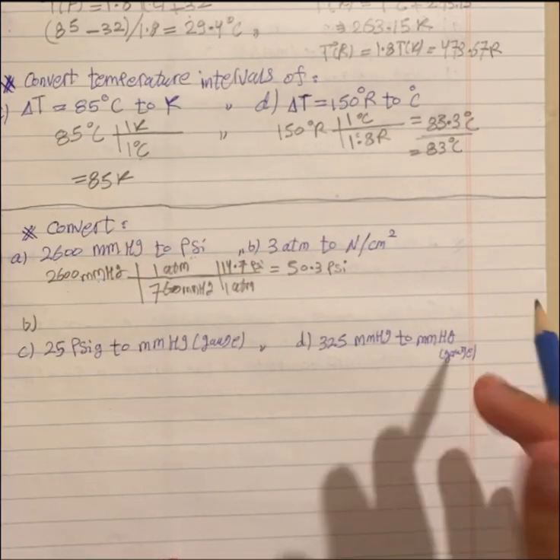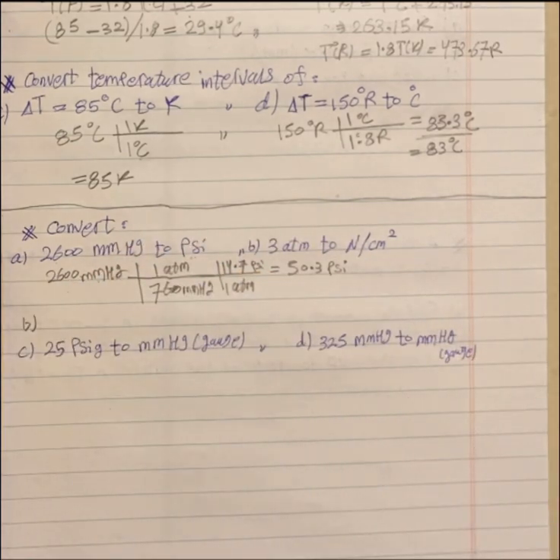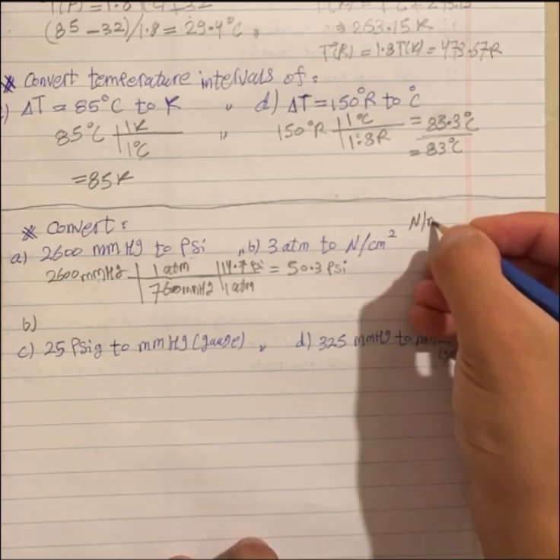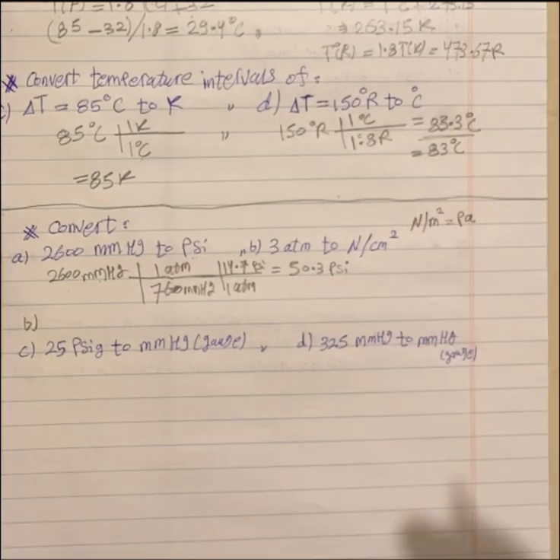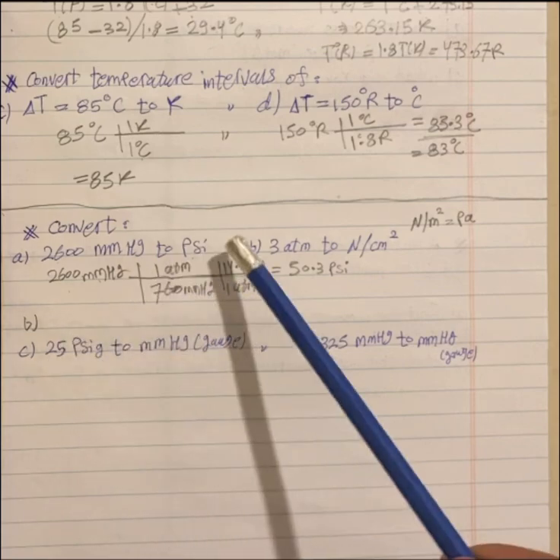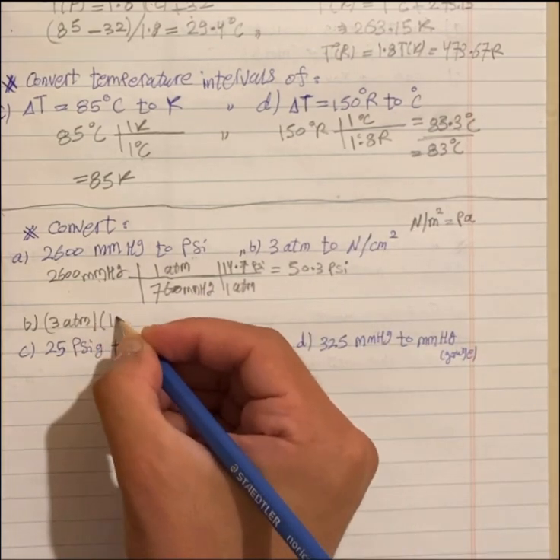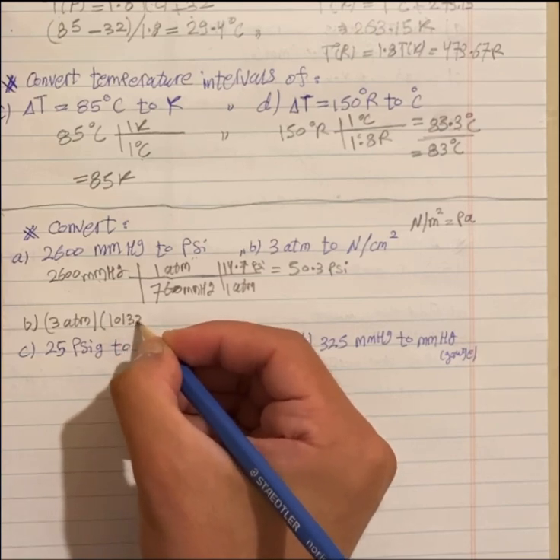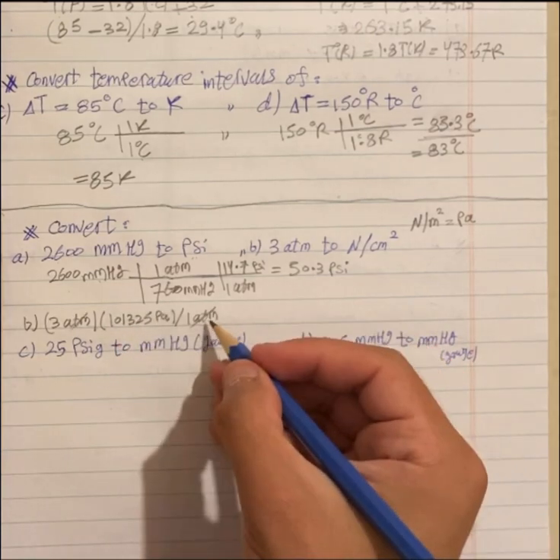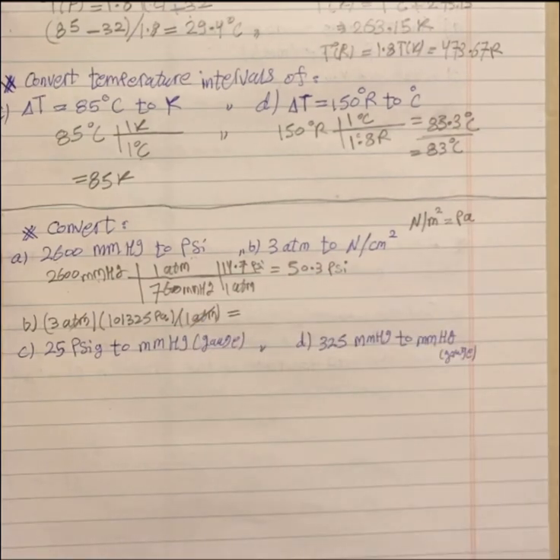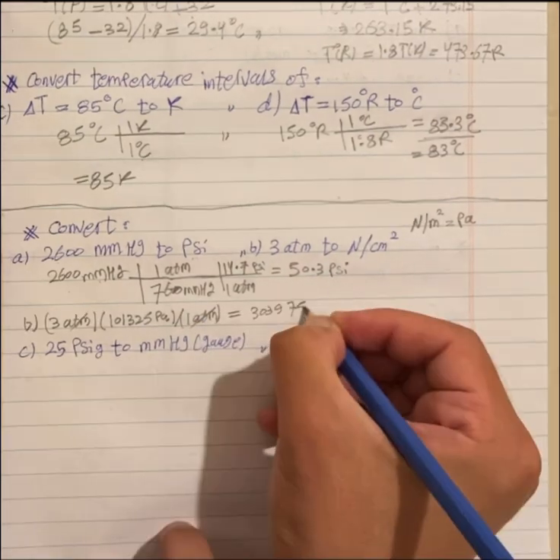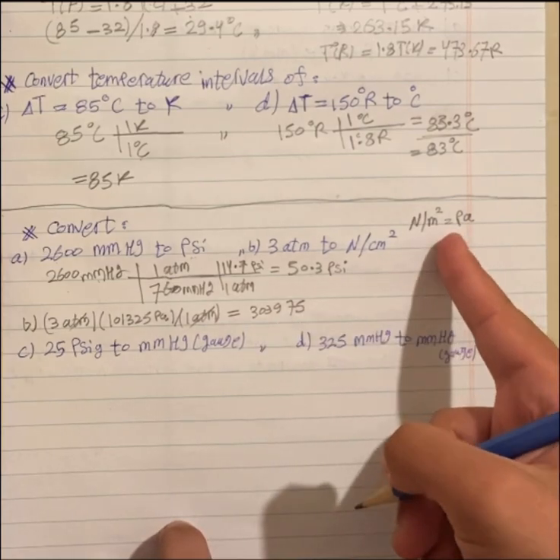For part B, convert 3 atmosphere to Newton per centimeter squared. If you recall, Newton per meter squared is what we call Pascal. So we need to convert from 3 atmosphere to Pascal first. 1 atmosphere gives you 101,325 Pascal. So you will cancel atmosphere with atmosphere, and the answer should be very large because the unit is very small. Pascal is equal to Newton per meter square.